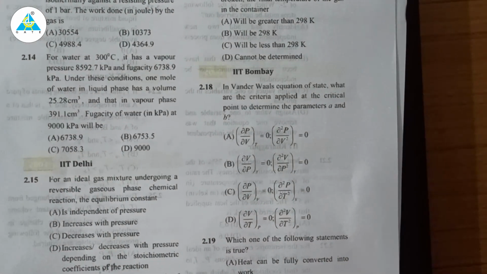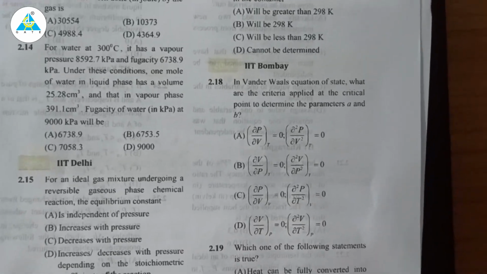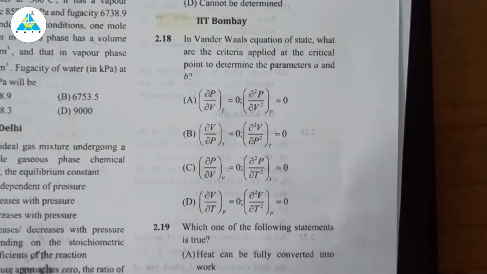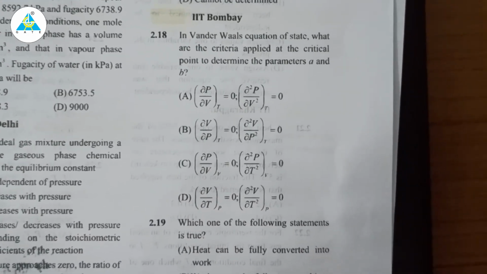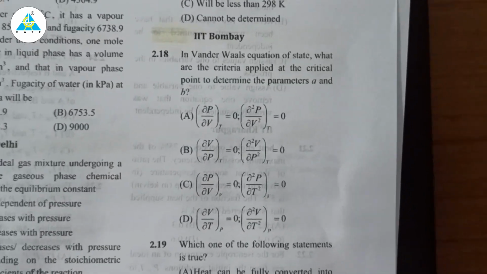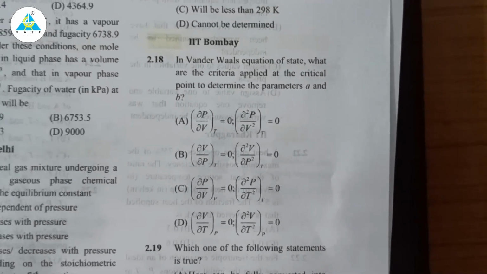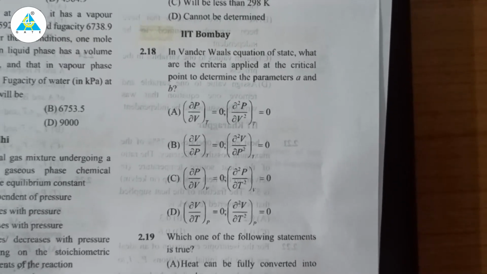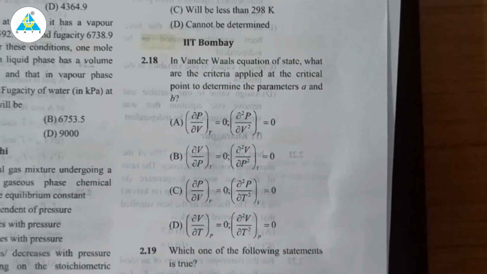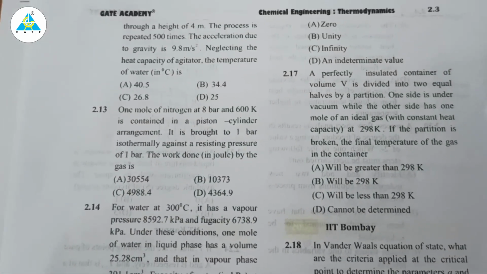Clear? So this is a GATE 2005 problem. Those who want to solve it, just pause this video and solve this. I will read the question. In van der Waals equation of state, what are the criteria applied at the critical point to determine the parameters A and B? As you can see, it is our GATE Academy booklet.